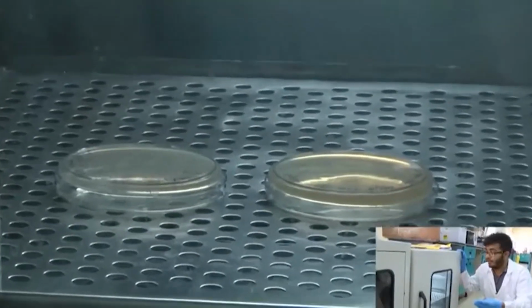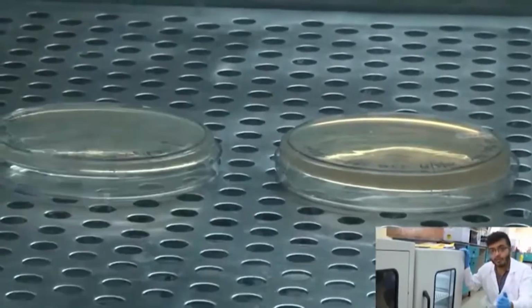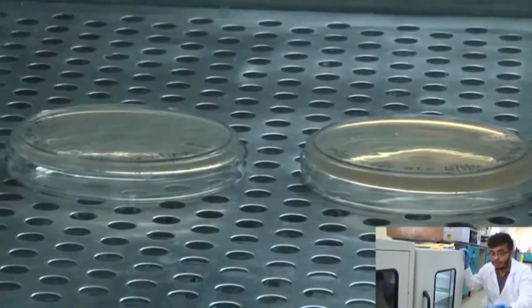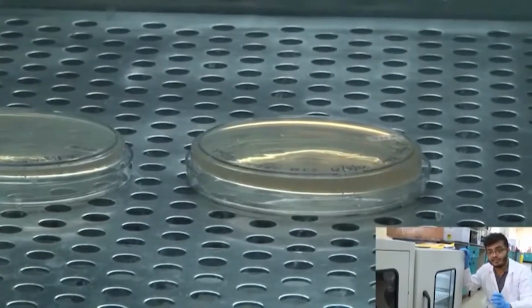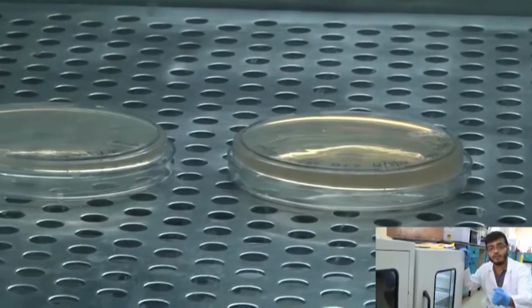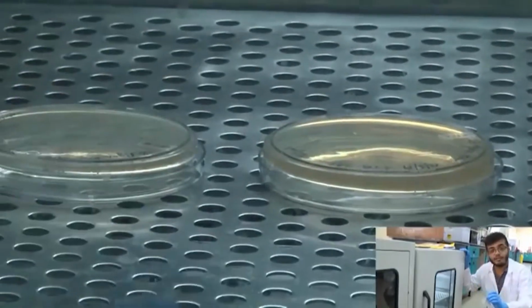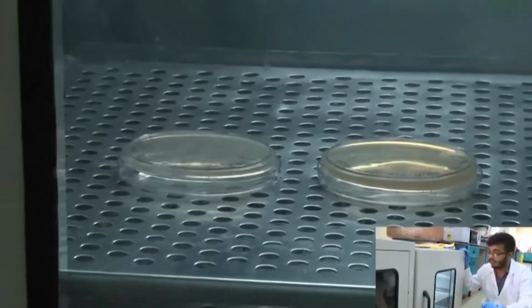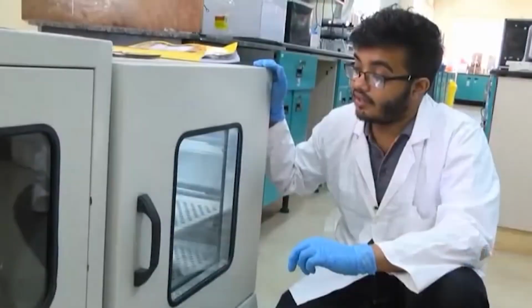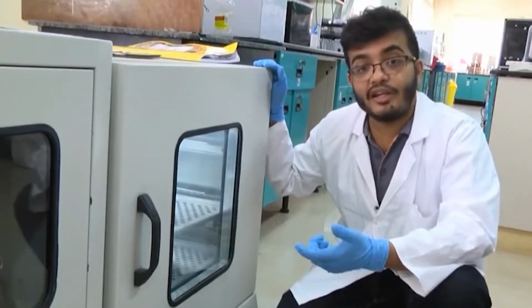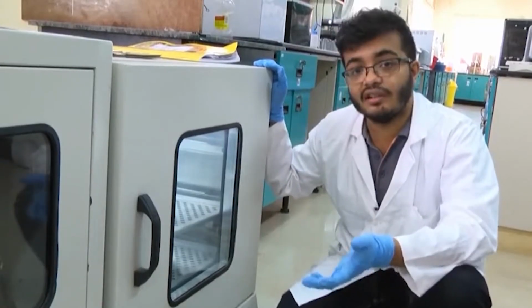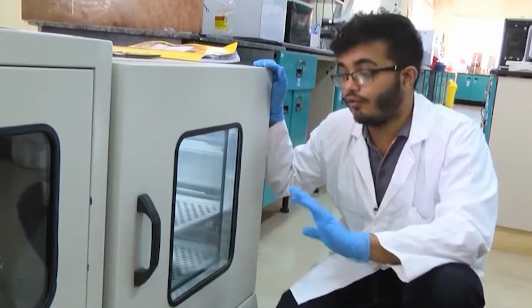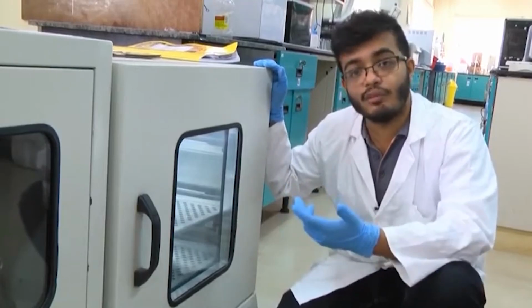Another reason could be that they were competent, but while handling them, before adding DNA, maybe while taking them out from the minus 80 degree centigrade fridge, we kept them in our hands for too long, and therefore we messed up the competence of the cells. Another reason could be that while plating, the spreader was too hot and we killed the bacteria. So, there could be many different reasons if we do not get colonies, and we will have to troubleshoot them subsequently.